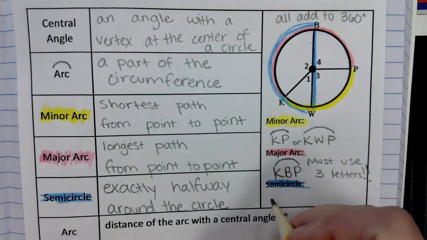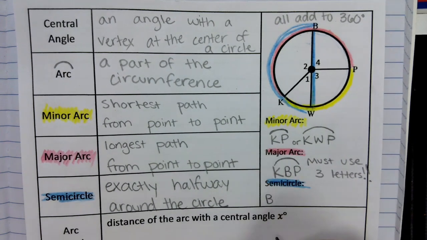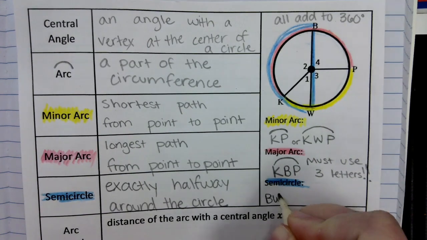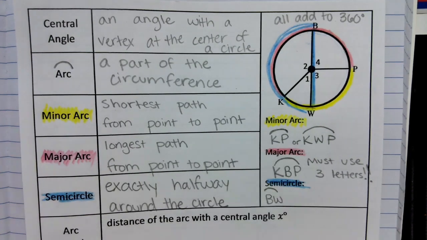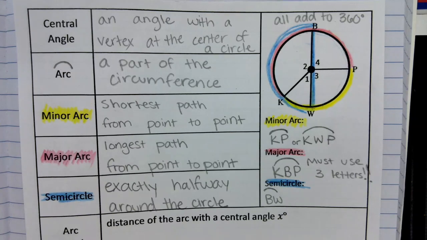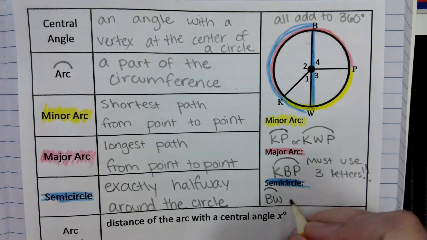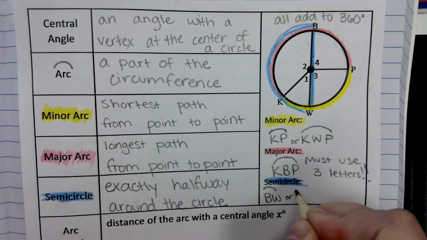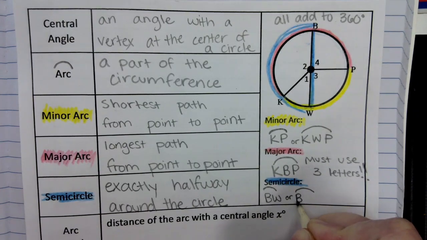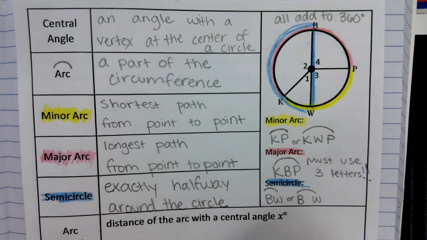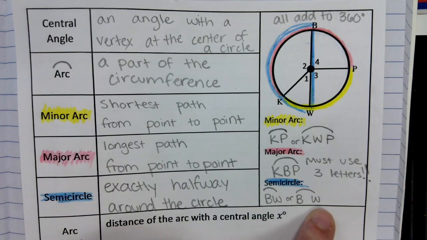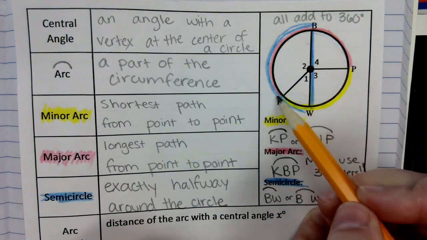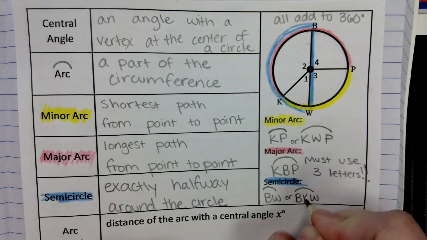But that's the same distance as if we went around the other direction. So we could have gone from B to W, but what other point could we have stopped at? B, P. We could have gone the other direction, but either way, all three of those are going to indicate the same length and the same amount because it's halfway across that circle.